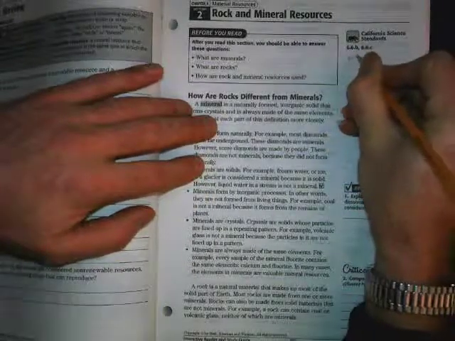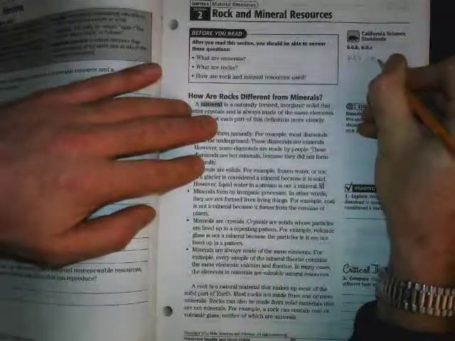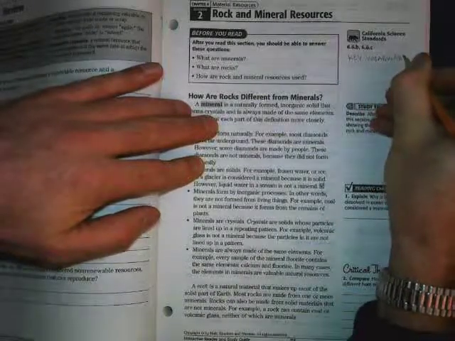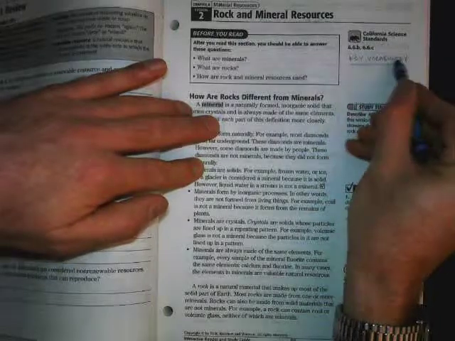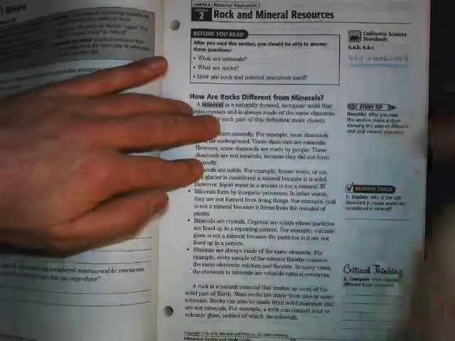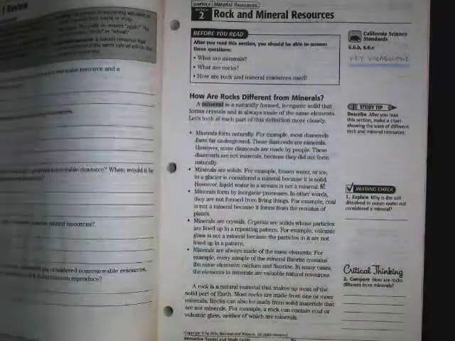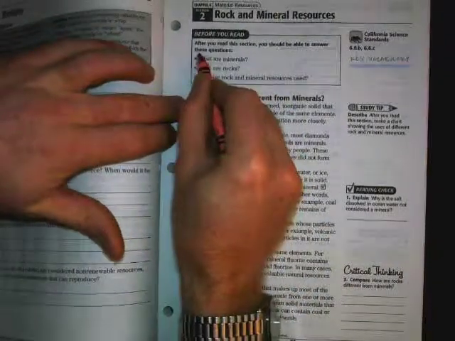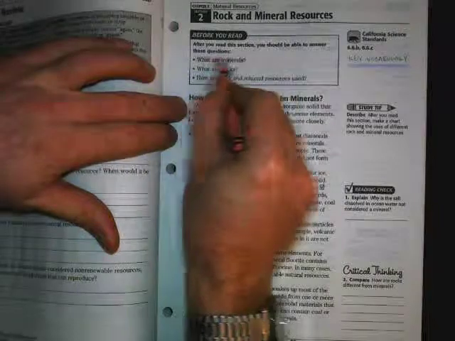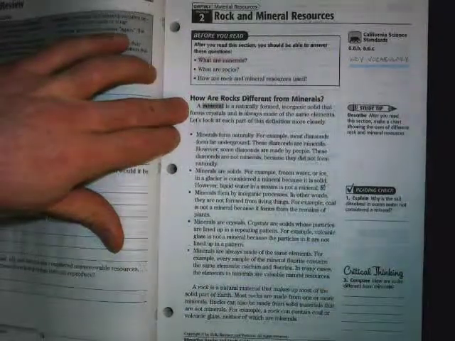Chapter 4, Material Resources, Section 2, Rock and Mineral Resources. Before you read, after you read this section, you should be able to answer these questions. What are minerals? What are rocks? How are rock and mineral resources used?